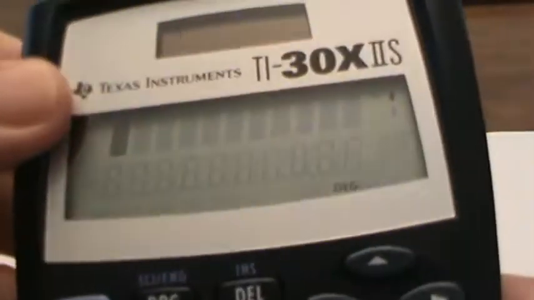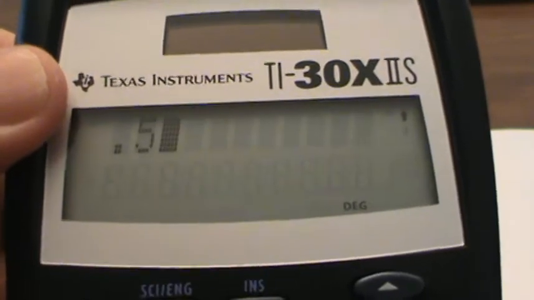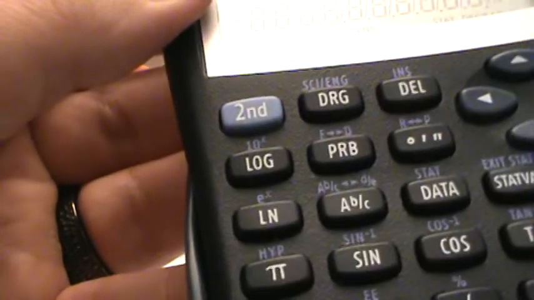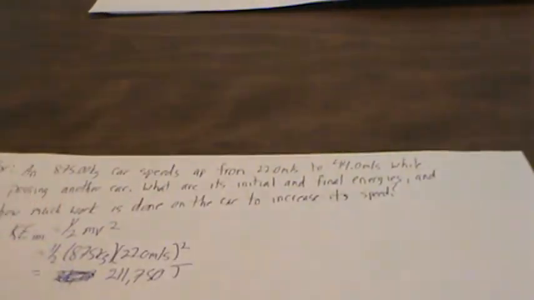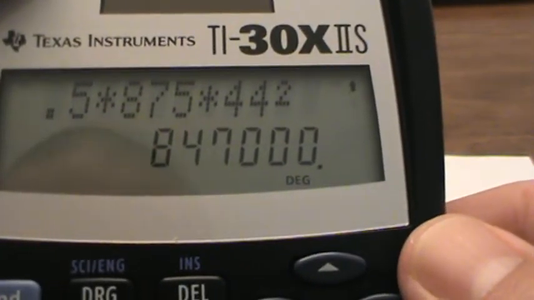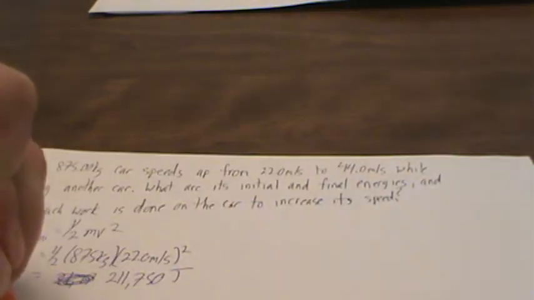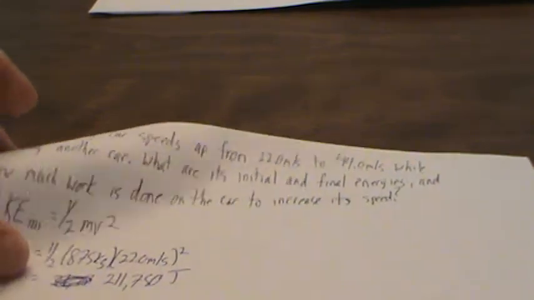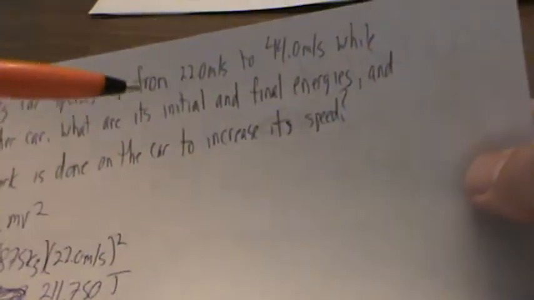So if we take 0.5 times 875 times 44 squared, we come up with 847,000 joules of energy. Alright, so that's our initial and final energies.